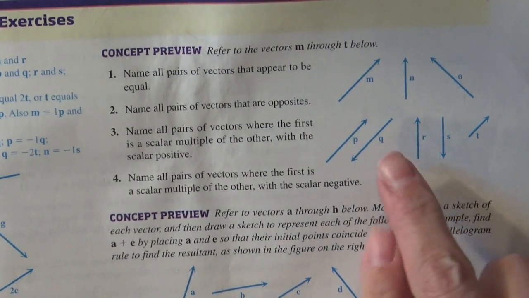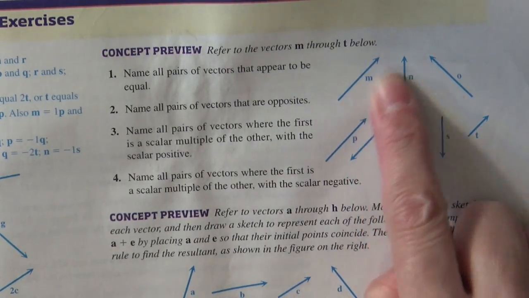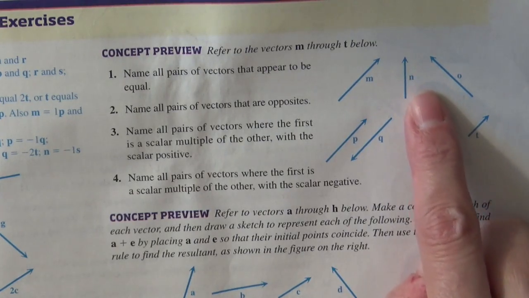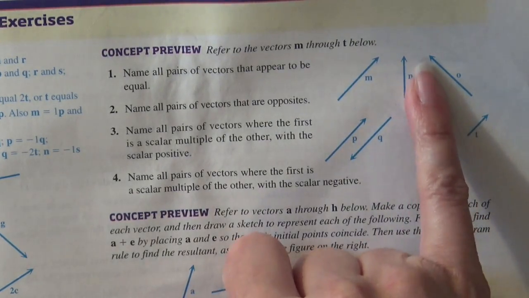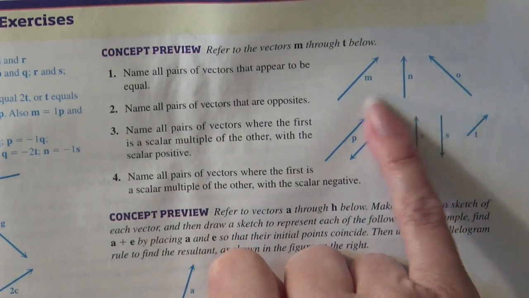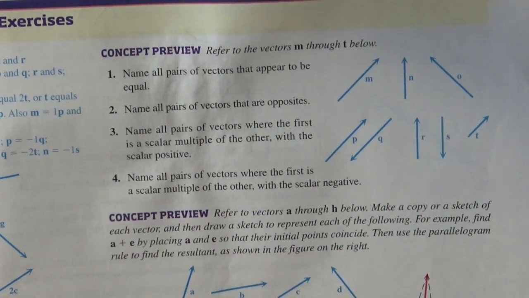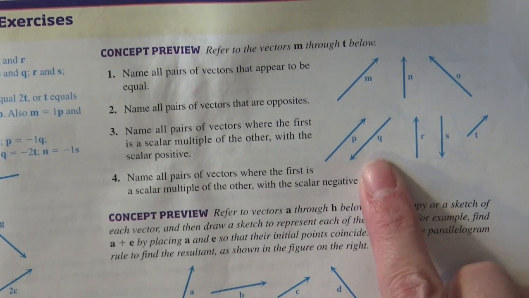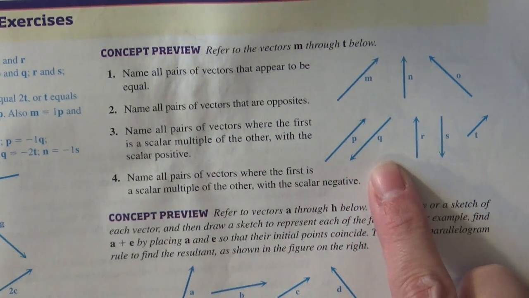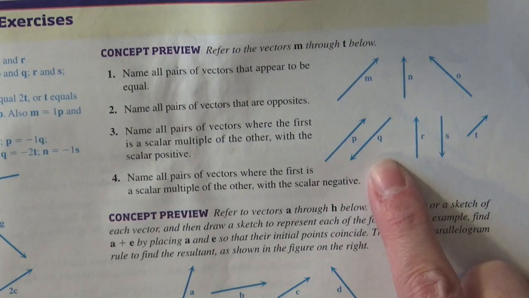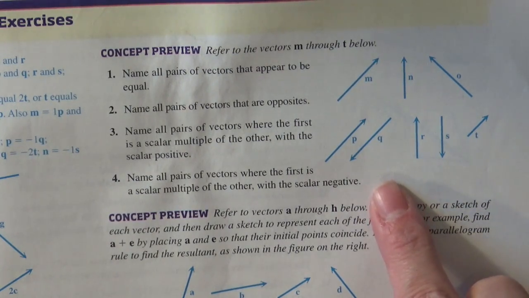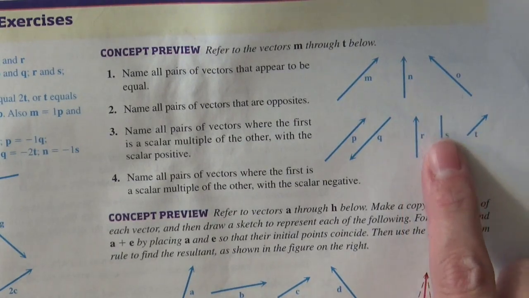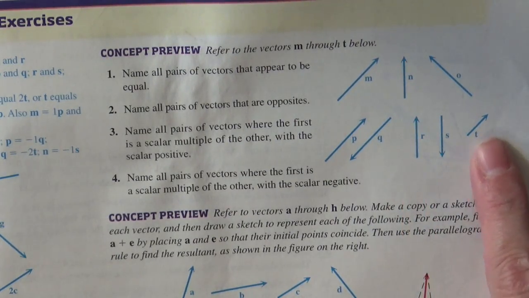So if we look at M, you can see it's pointing up, N is pointing up. I don't know how well this is going to show up on your screen. O points up. So M, N, O, all of these vectors point up. And then we have vectors P and Q. P points up and Q points down. So even though these are parallel, they're not equal because they go in opposite directions. R and S, R points up, S points down, and then T points to the right.